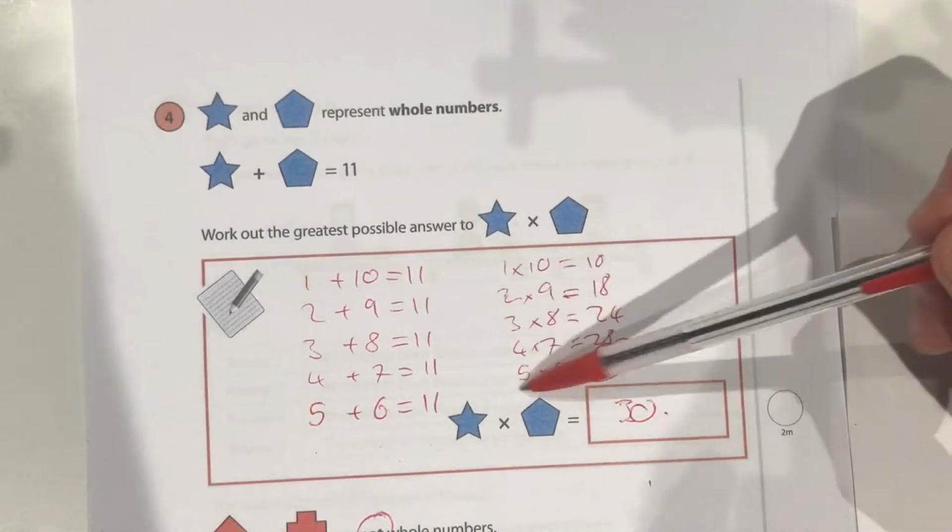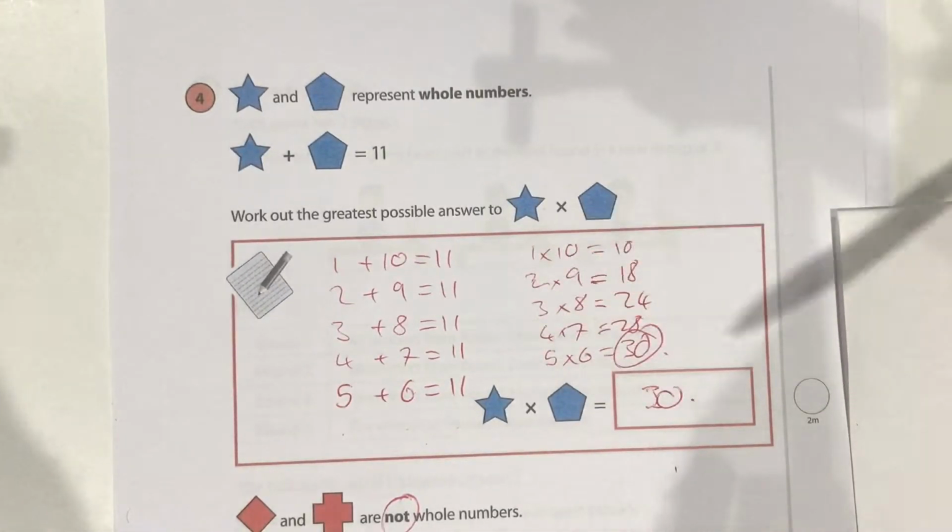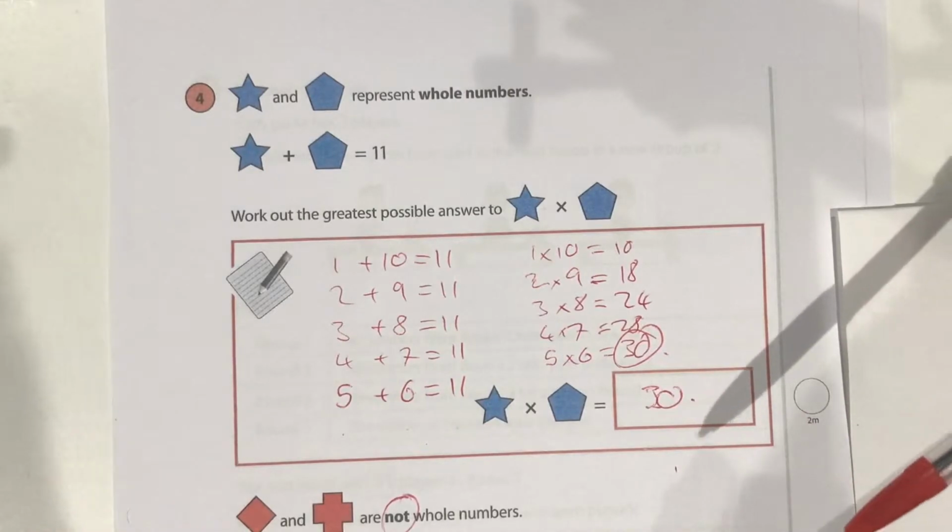So as long as you've identified these different combinations of numbers, you'll get 1 mark. 30 then for your final mark.